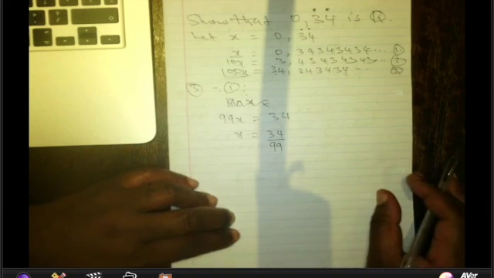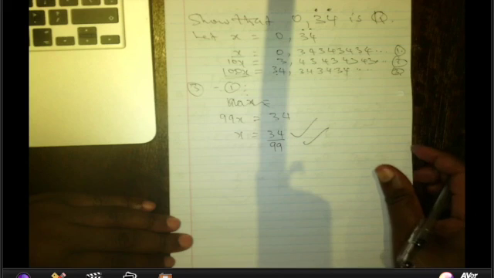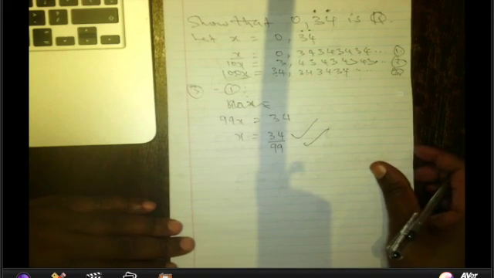Now you can take your calculator and check. Put this in your calculator. See whether that gives you 0.34 recurring. I'm sure that will do. All right. I hope that is clear.